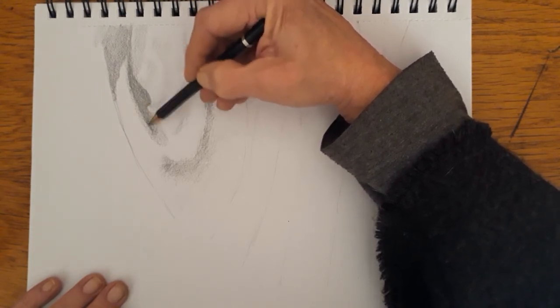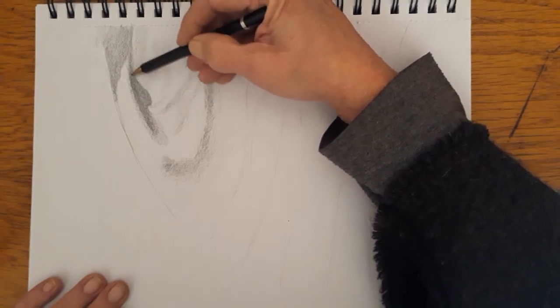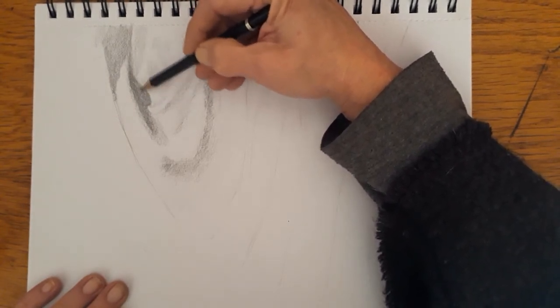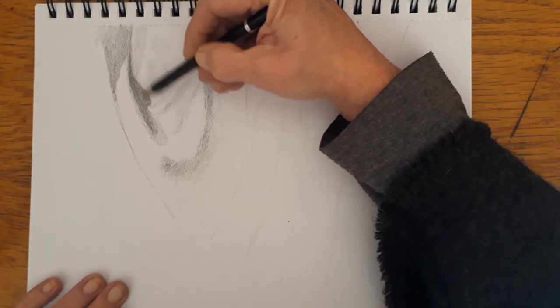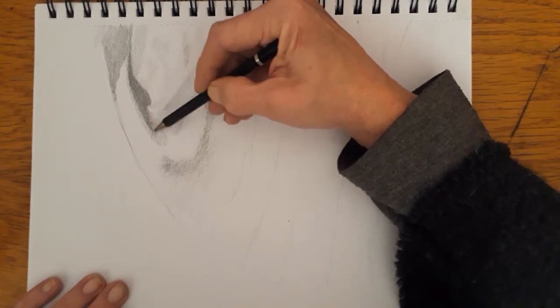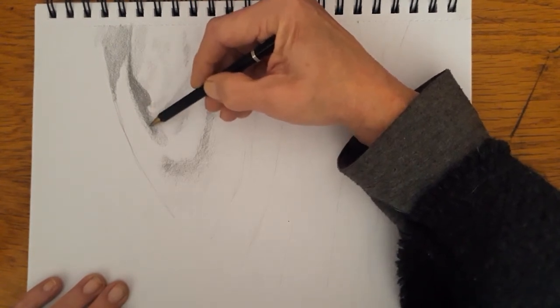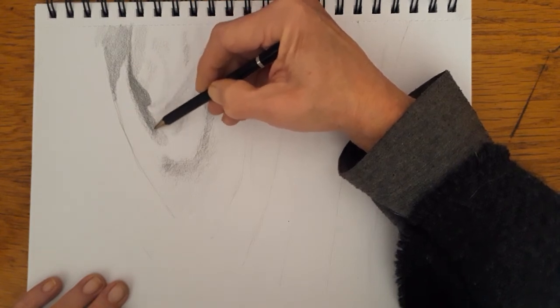So I can sharpen those edges. And right there, it's still sharp.